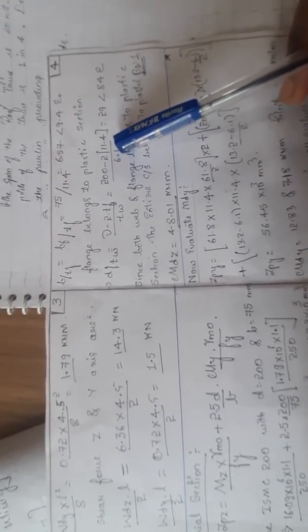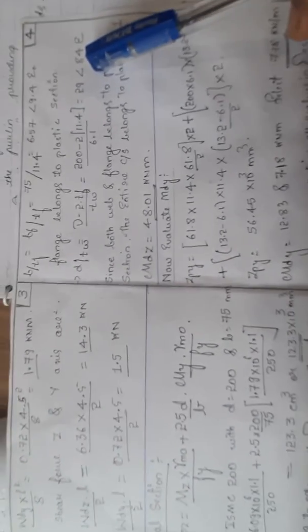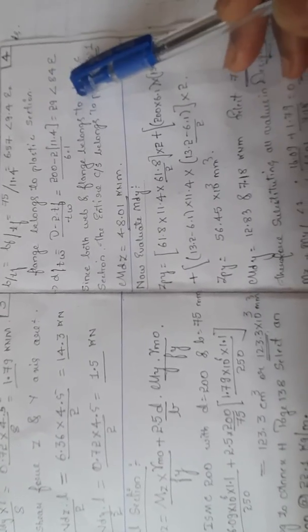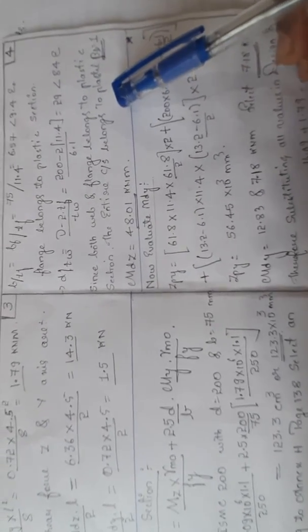So here you have to substitute all the values of ISMC 200 and you should see that it should not go beyond 84 epsilon, hence it is less than 84 epsilon, hence your web also belongs to plastic section. Hence when both the sections are plastic, your beta b will be 1. So your Mdz, after substituting all the values, you'll be getting 48.01. Next, in order to evaluate Mdy, you need a sketch here.